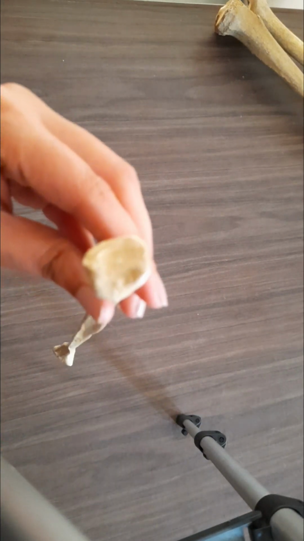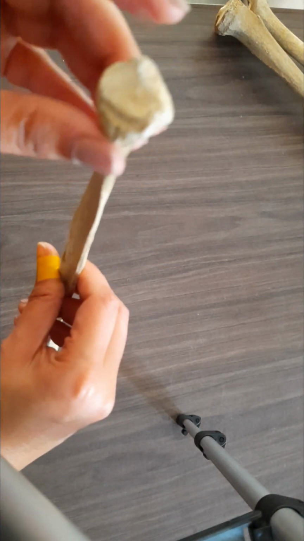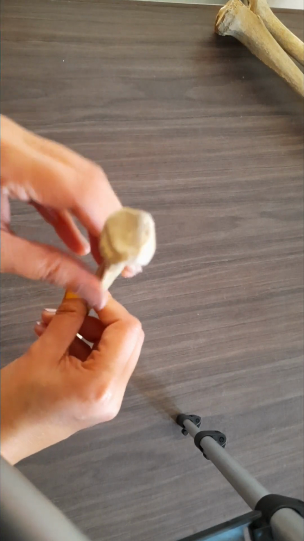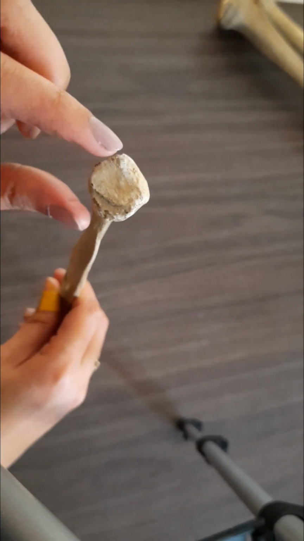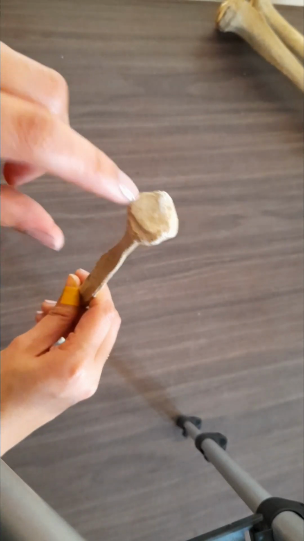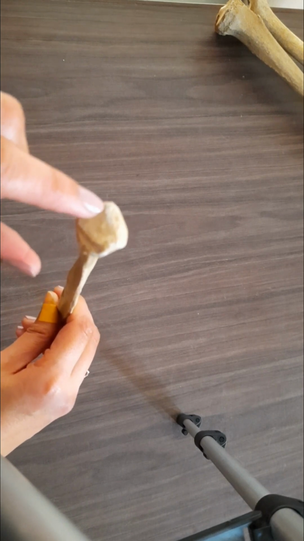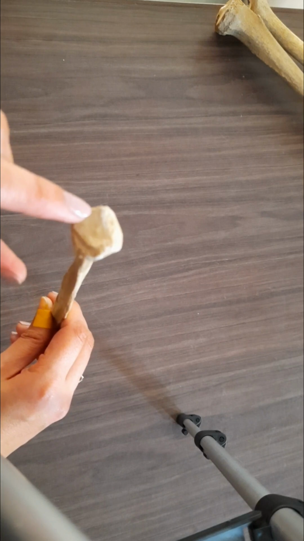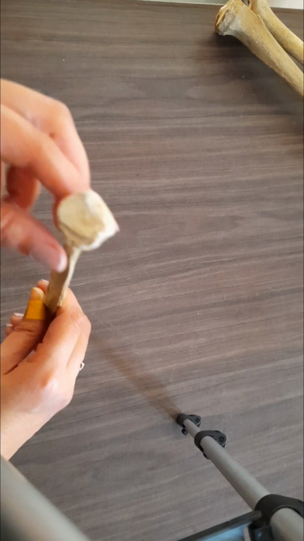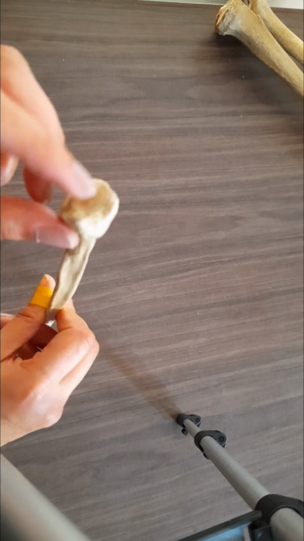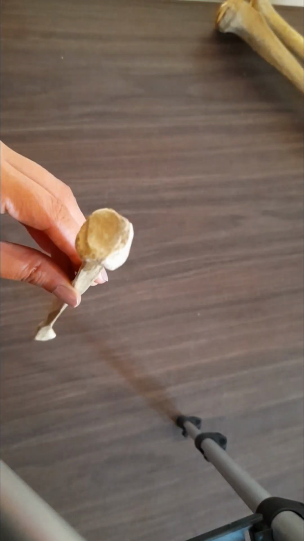The head of the fibula. The head of the fibula is extended anteroposteriorly. If we observe the fibula, we will find the styloid process, or the apex of the fibula, that is pointed, the most upper part of the bone. This apex or styloid process forms the posterior part of the head. Okay, so this is the styloid process. It forms the posterior part of the head.